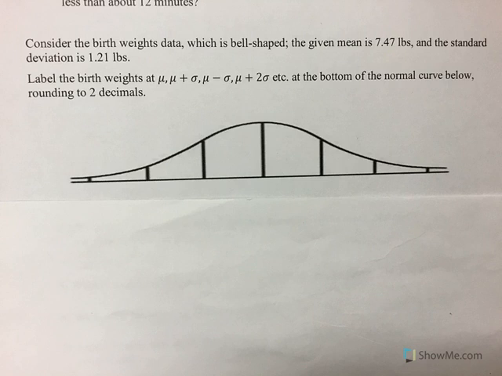All right, new question. We're talking about birth weights. Now we've got a mean of 7.47 pounds and a standard deviation of 1.21. So mean in the middle, and we add going to the right. So 8.68. We subtract going to the left, and you continue to do that. So what are we at?